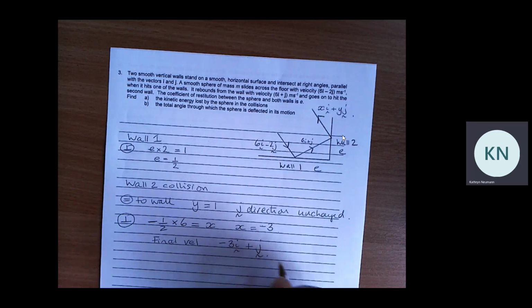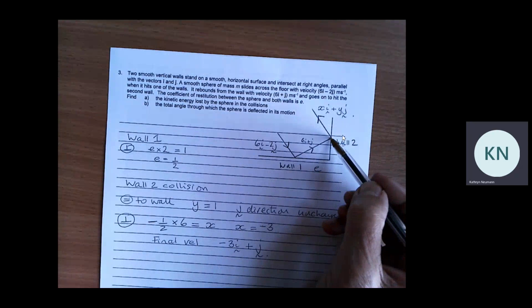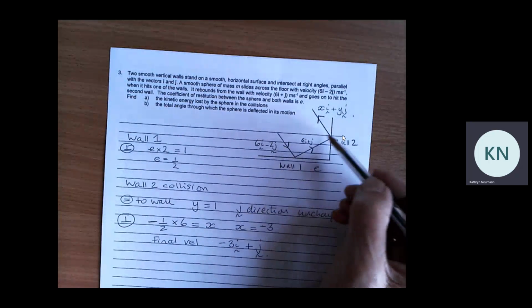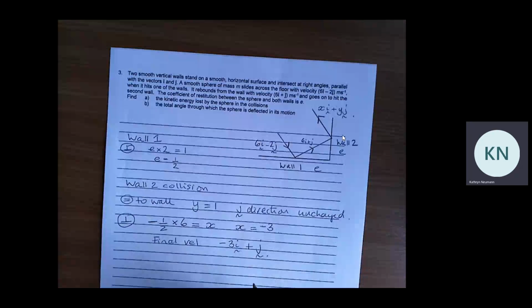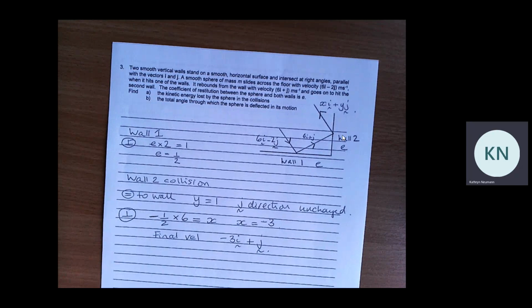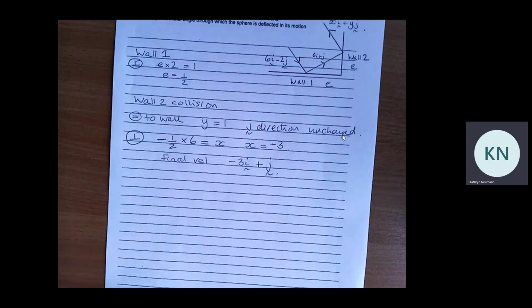And it's worth just checking when you do this that what you've got makes sense. So if you had a positive number of i's, you know that's wrong because it's coming back from the wall. So just think about whether your answer makes sense once you get there. So then the question asks, what's the kinetic energy lost? So let's have a look at that.